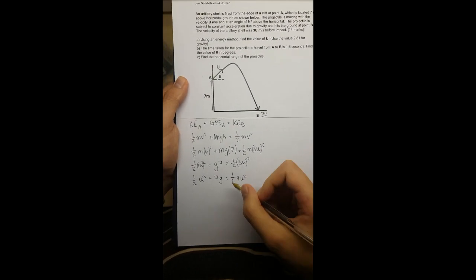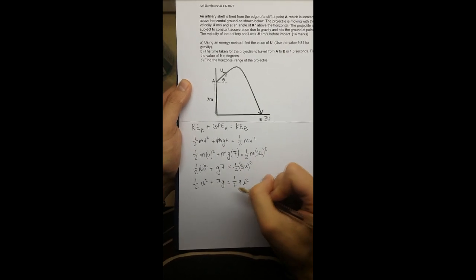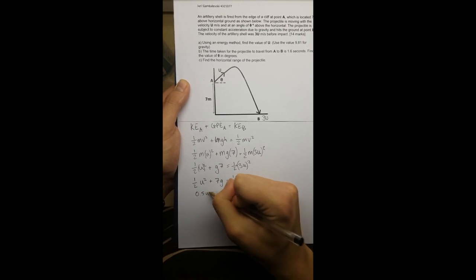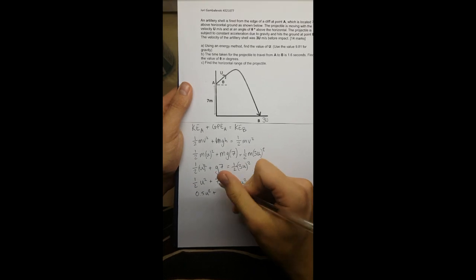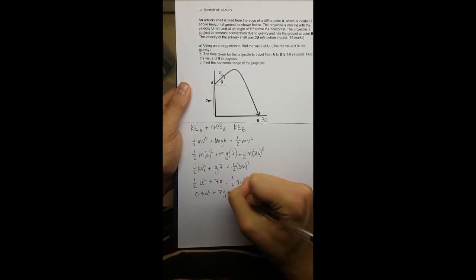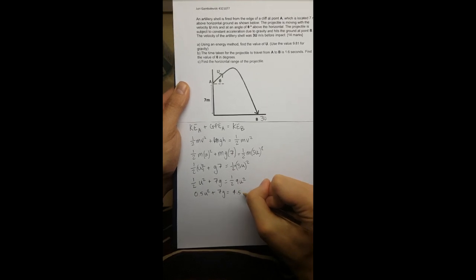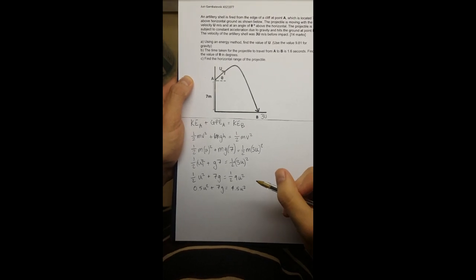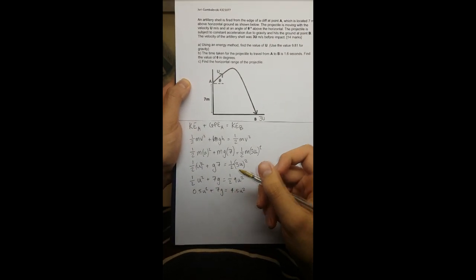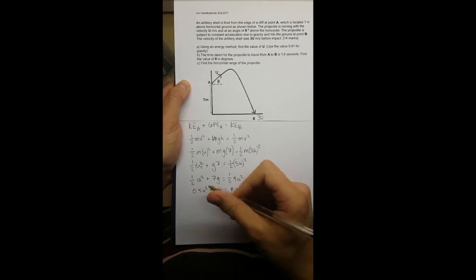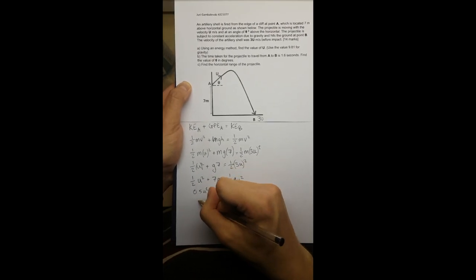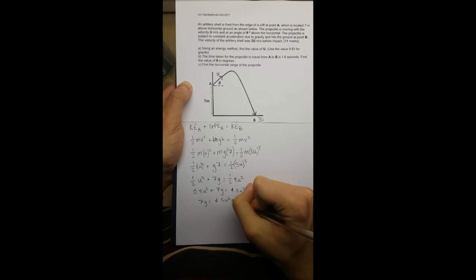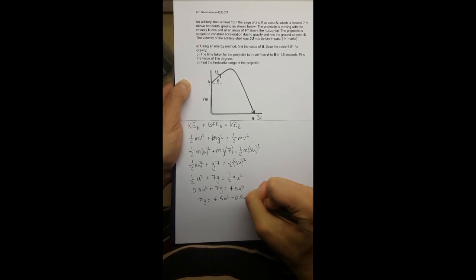We then have to multiply the half to the coefficients, which will then make it 0.5u squared plus 7g, which is equal to 4.5u squared. We can then continue by rearranging to obtain u, which is simple, as we can minus both sides of the equation, which will be 7g is equal to 4.5u squared minus 0.5u squared.